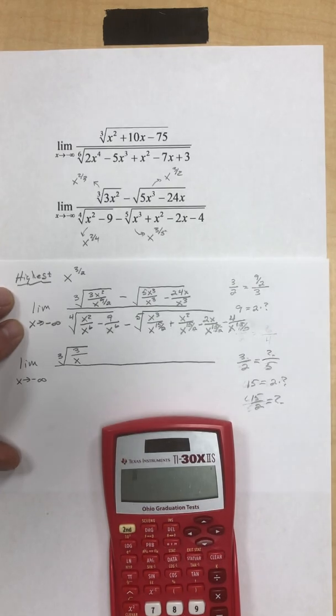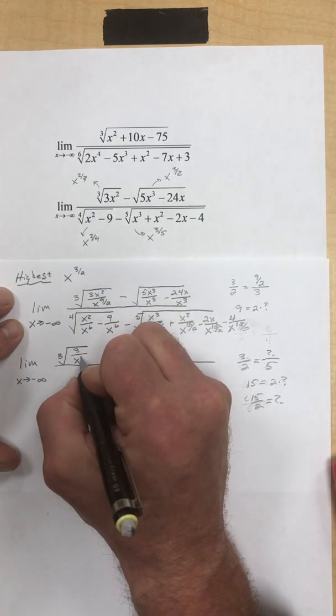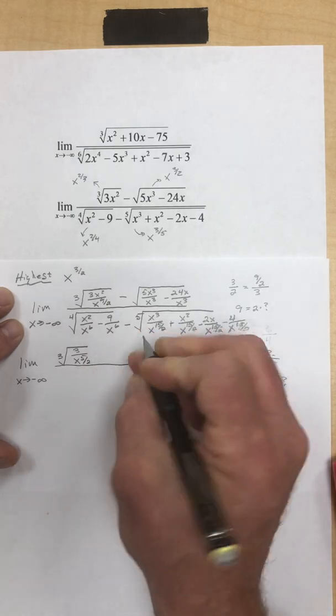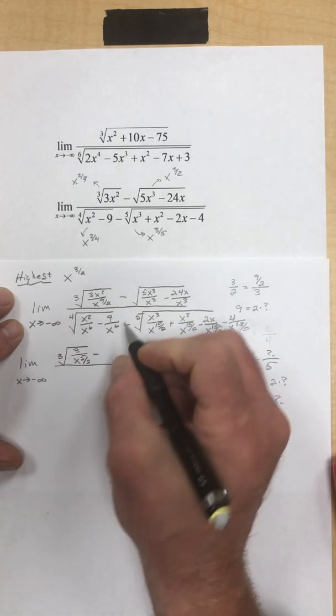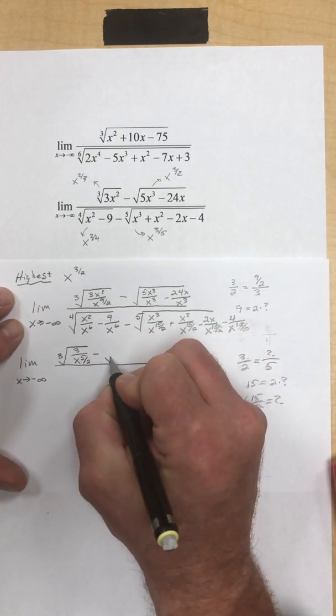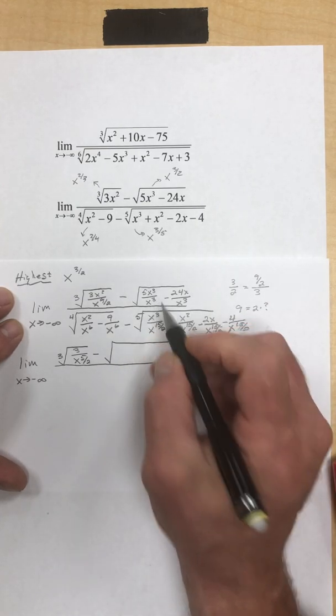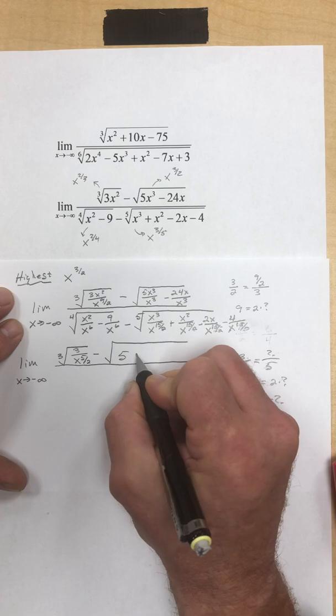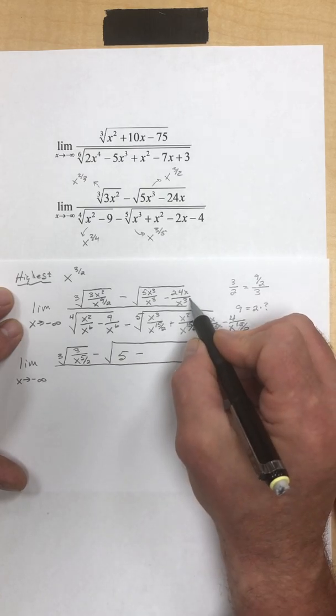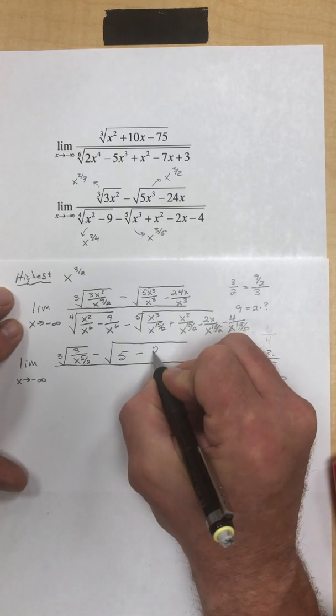If we go 9 halves minus 2, I'm going to get 5 halves. So that's x to the 5 halves down below. Minus the square root of, this would reduce down to just 5, minus 24 over x squared.